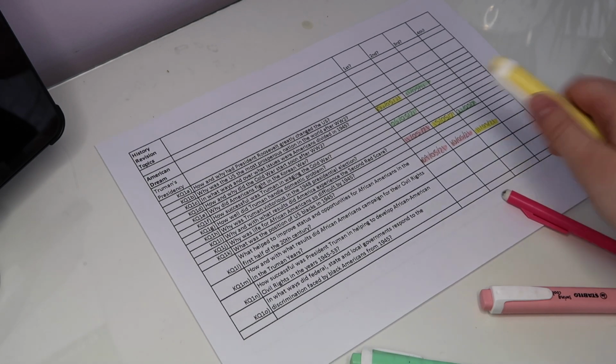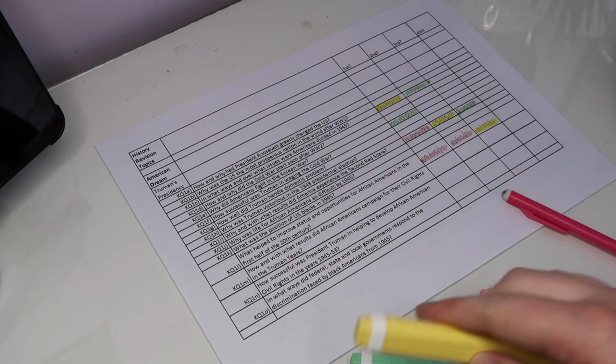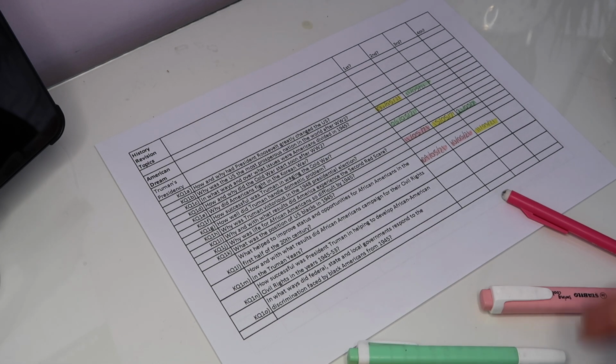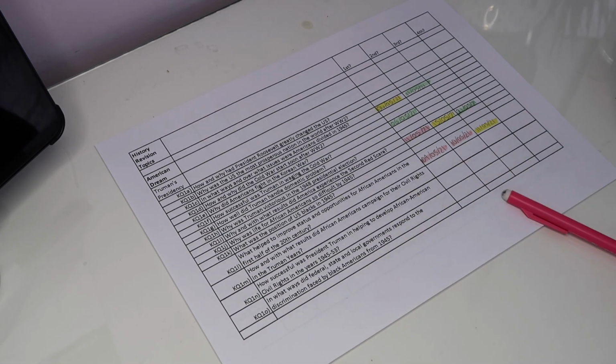for a 4th time. You can have as many columns as you want, you can do this as many times as you want, and I just think this is a great way to keep track of your revision and keep track of what you need to improve on. So I hope I explained that well. If you're not really sure, honestly just ask any questions you want below and I will answer them.